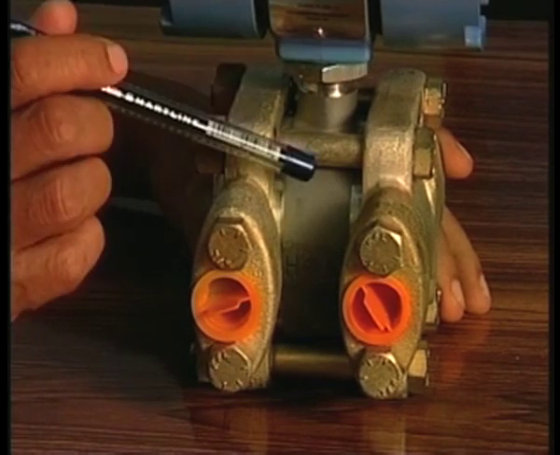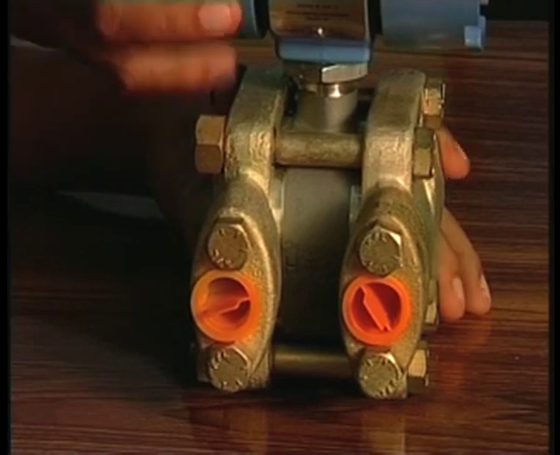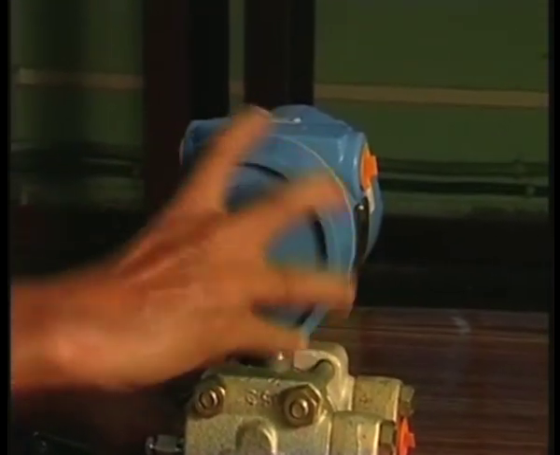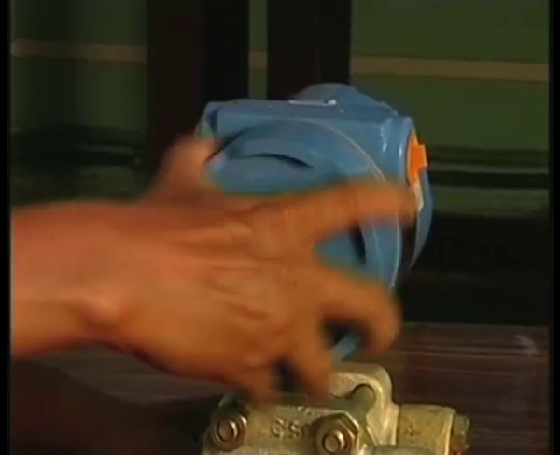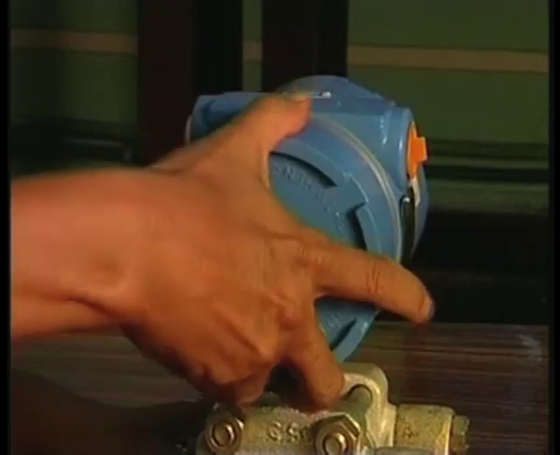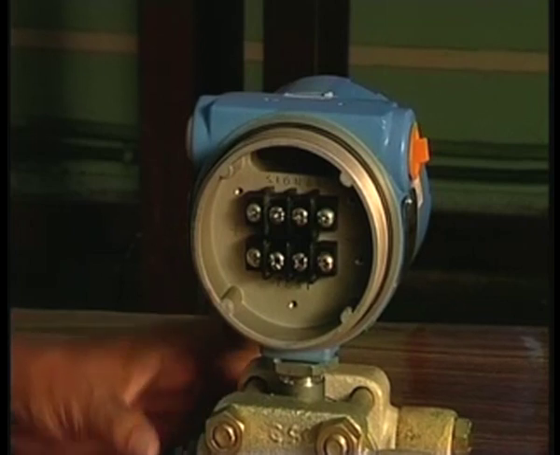Now these are the capacitive sensors inside, and the measurement circuits and signal conditioning circuits are on this side. You can see here if I open it, there is a connection for the signals.